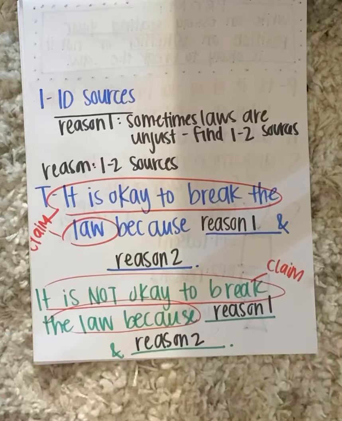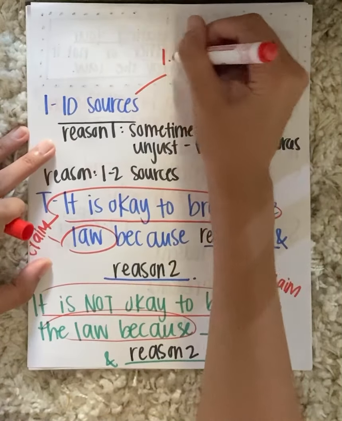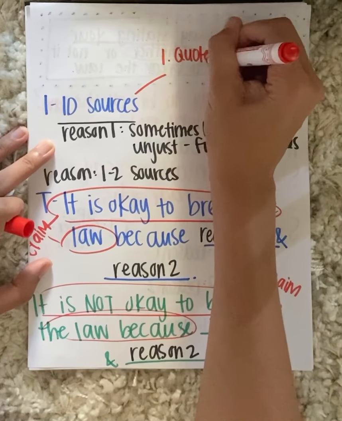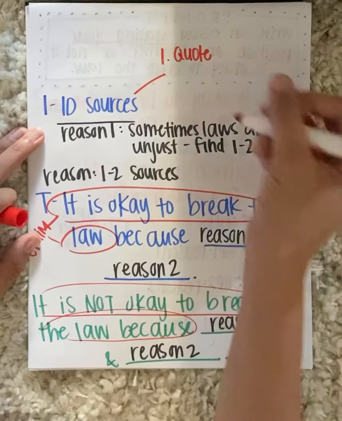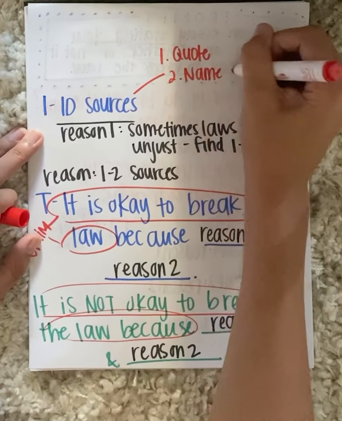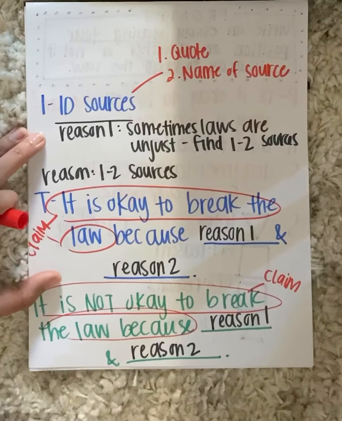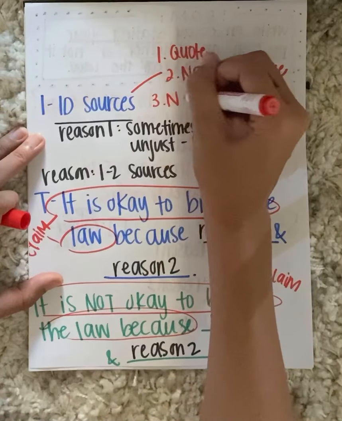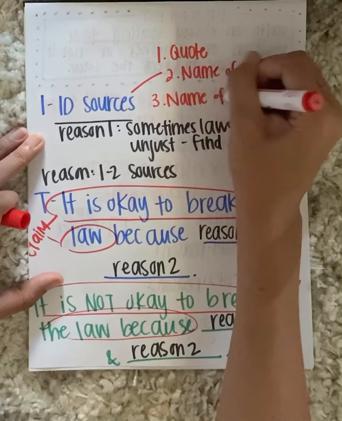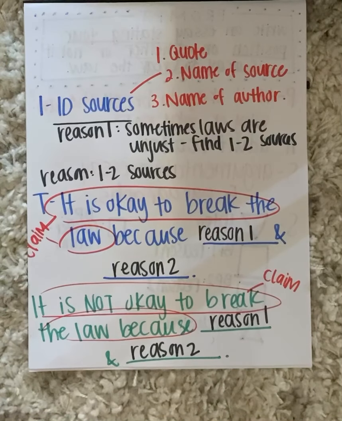I'm gonna add a little note on here. What do I need from my source? I need a quote that I plan to use, which supports my claim. I need the name of the source or the publication so I can cite it. And I need the name of the author so I can cite it as well.